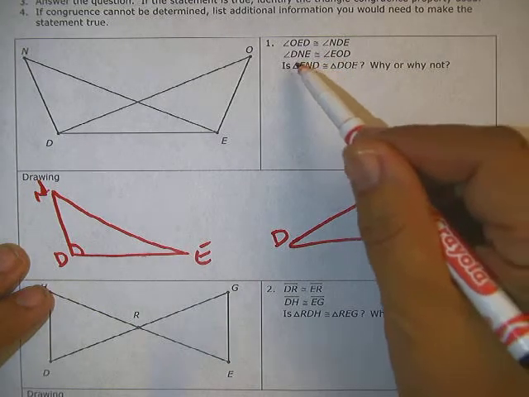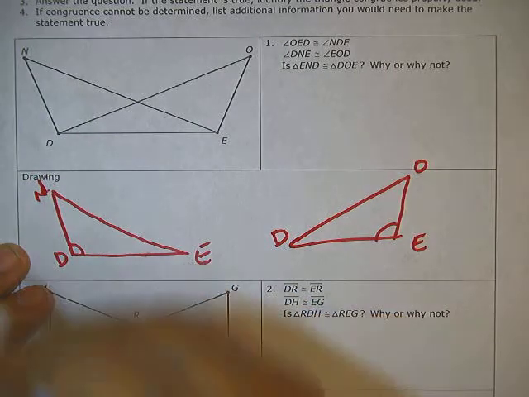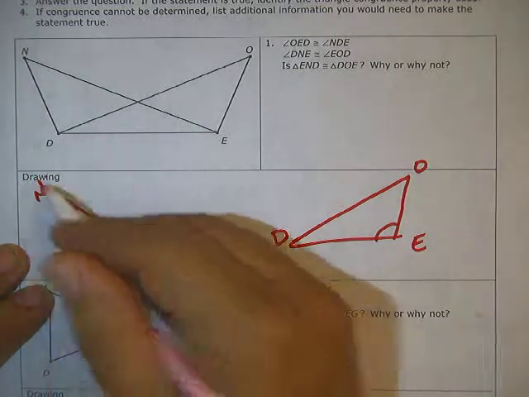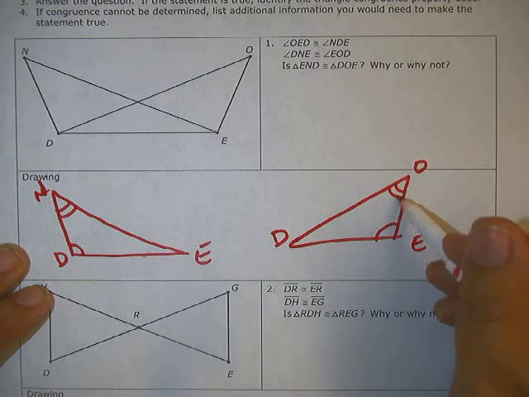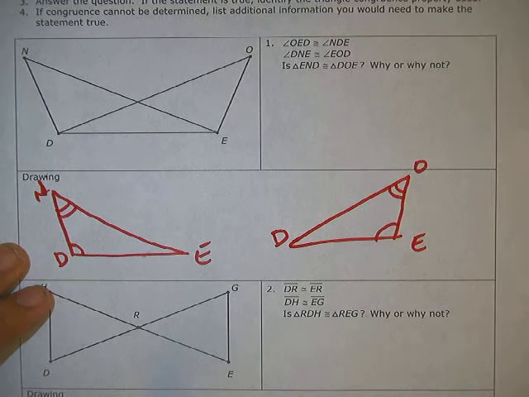Now angle DNE, DNE is congruent, so I'm going to put 2 marks. DNE is congruent to EOD, 2 marks there. So I've got these 2 angles, and then they said, is this enough, yes or no?